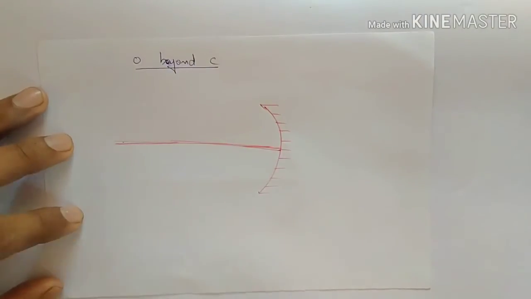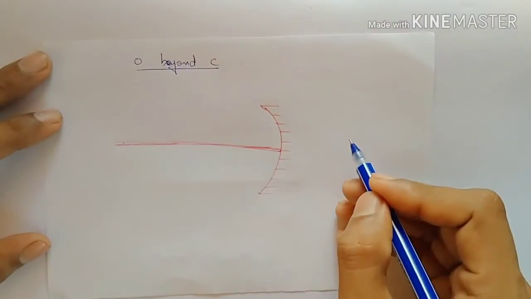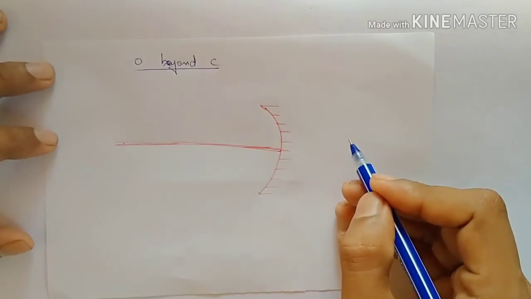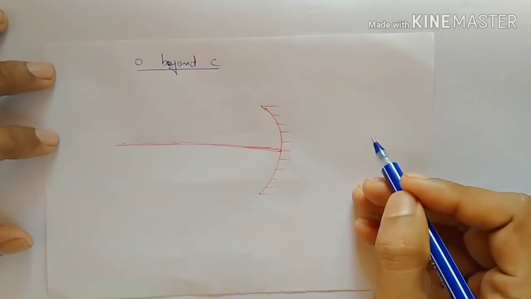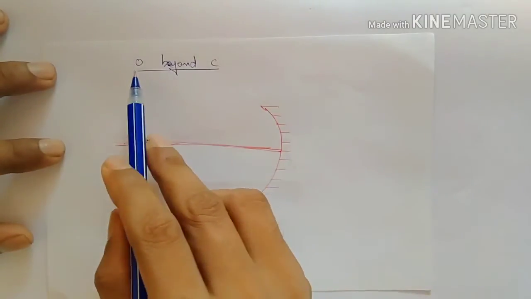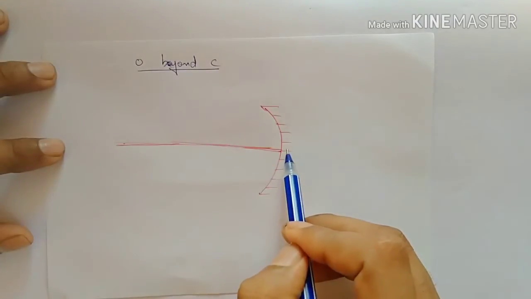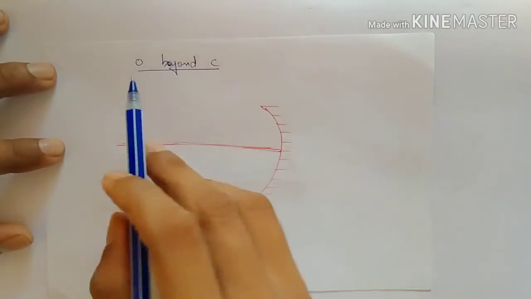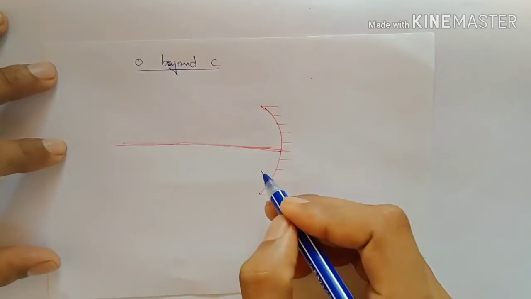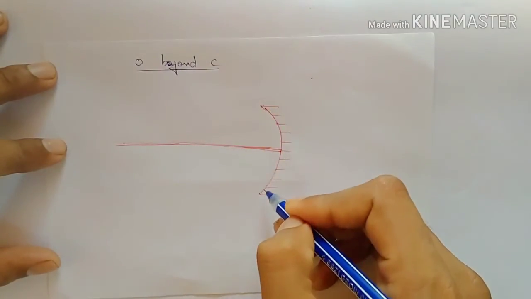Hi friends, today in this video we are going to see the image formation of an object in front of a concave mirror, and you can see this is the ray diagram for object beyond C. If the object is placed beyond C, for that we are having a concave mirror.